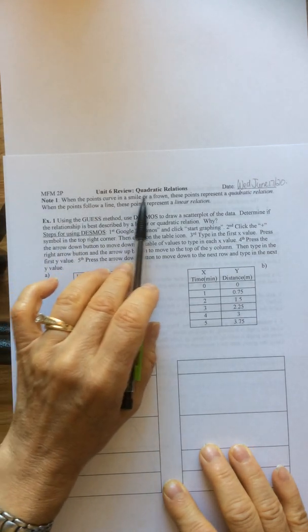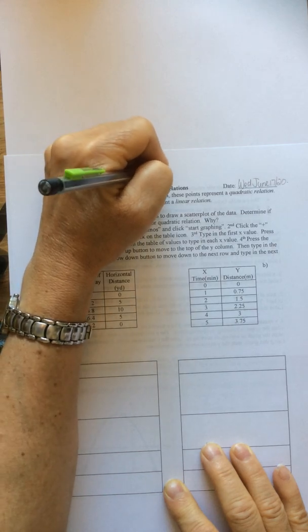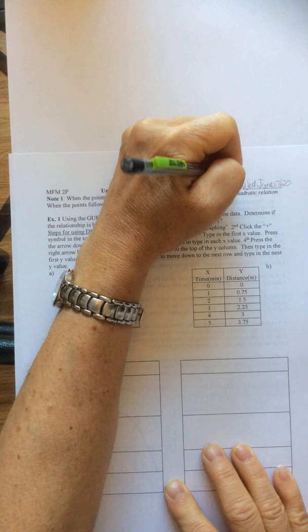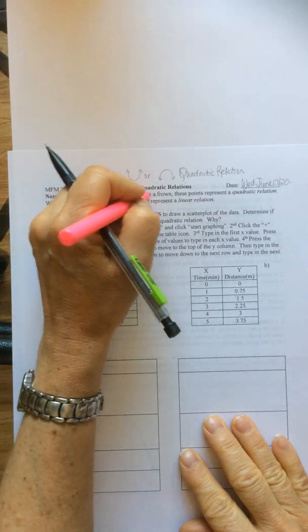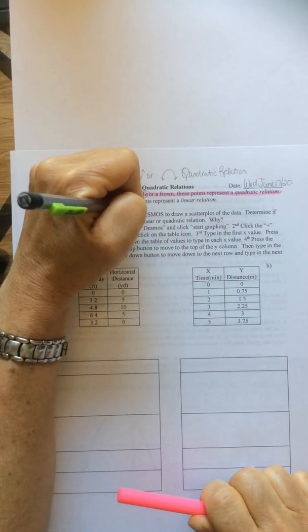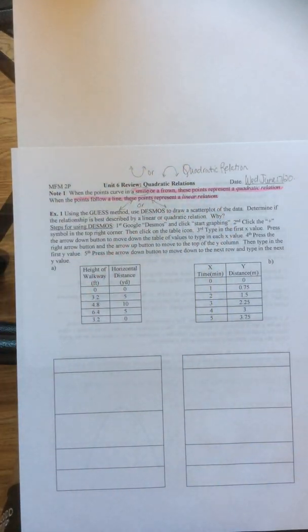When the points curve in a smile or a frown, these points represent a quadratic relation. So a smile or a frown. Okay? They represent a quadratic relation. If you have a highlighter, you might want to highlight that. When points follow a line, so they create something like this, or they create something like this, they represent a linear relation.